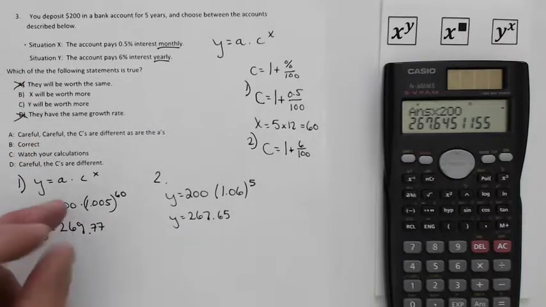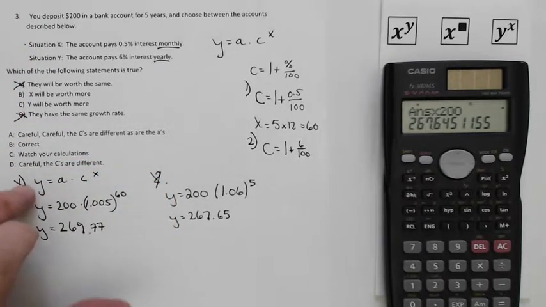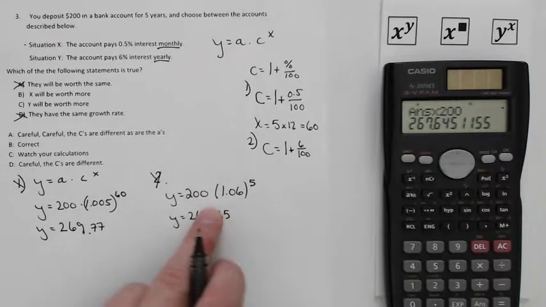The first function, or x, if I call that one x and that one y, this one will grow a little more than this one. So your answer is B.